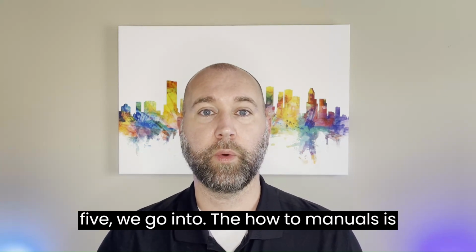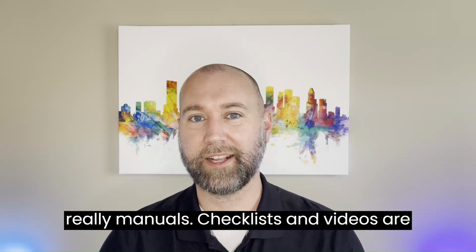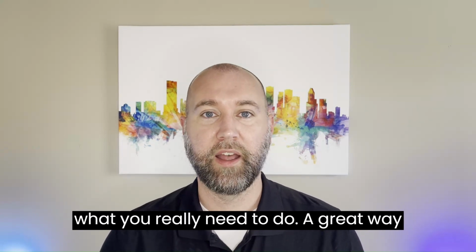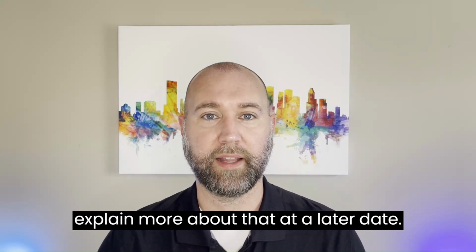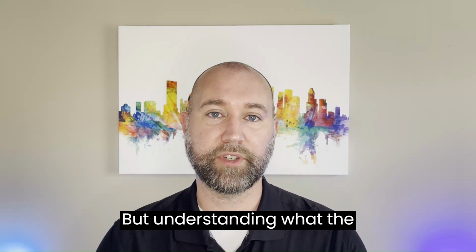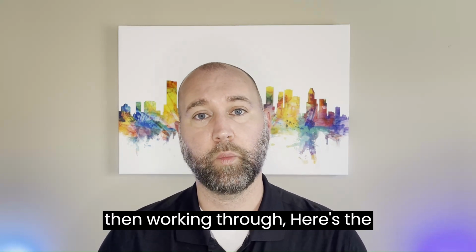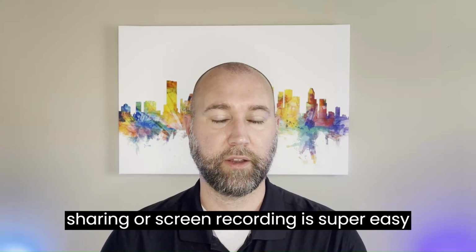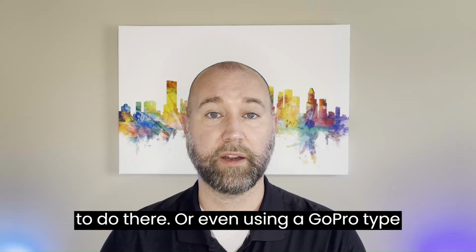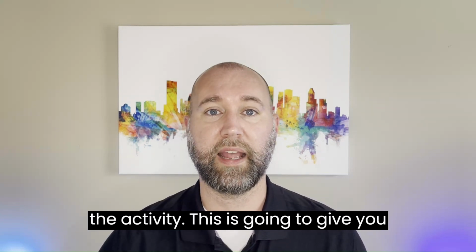Step 5, we go into the how-to manuals, is what I like to call them, but they're not really manuals. Checklists and videos are what you really need to do. A great way to start is a RACI diagram, and I can explain more about that at a later date. But understanding what the responsibilities are for everyone that you've already had in your org chart, and then working through, here's the checklist, here's the video, screen sharing or screen recording is super easy to do there, or even using a GoPro type camera and recording, this is how to do the activity.